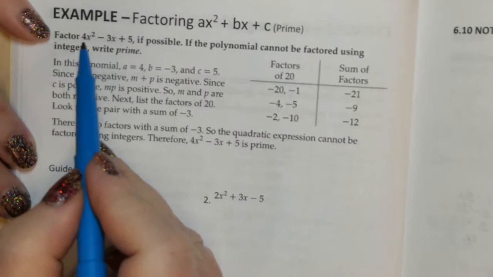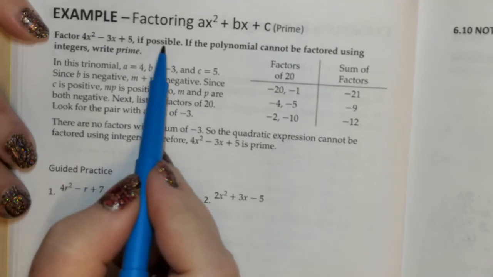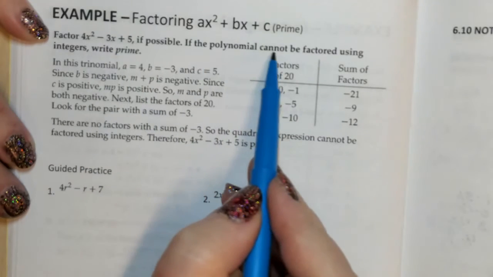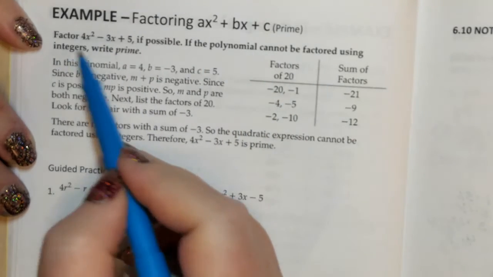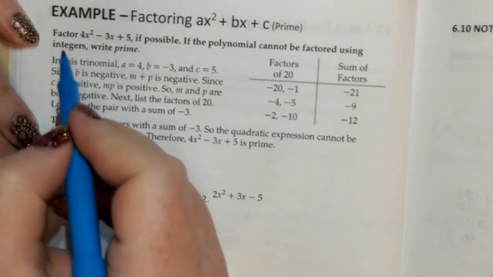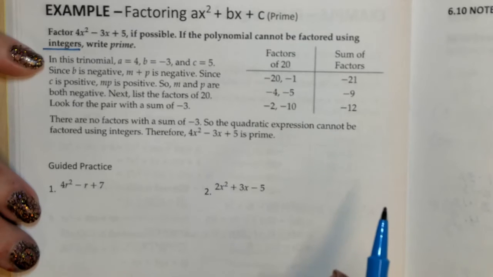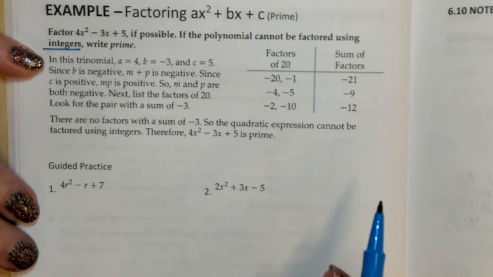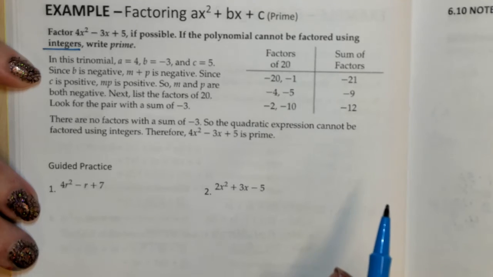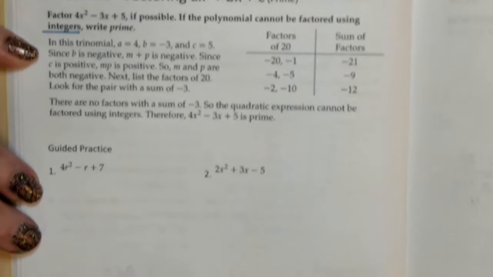So factor 4x squared minus 3x plus 5 if possible. If the polynomial cannot be factored using integers, write prime. And the reason we say using integers is later on we're going to learn some other methods, and you'll see we will find the zeros, the solution, the factors using these other methods. You just can't factor it. So let me do the guided practice here.